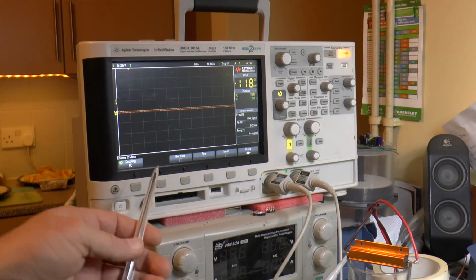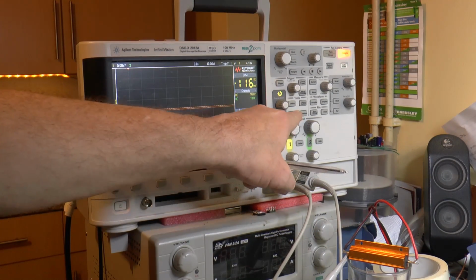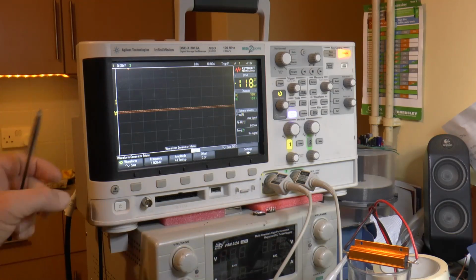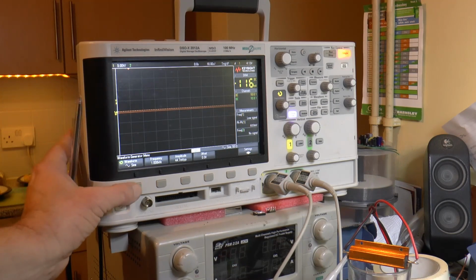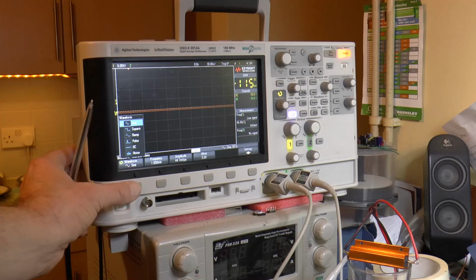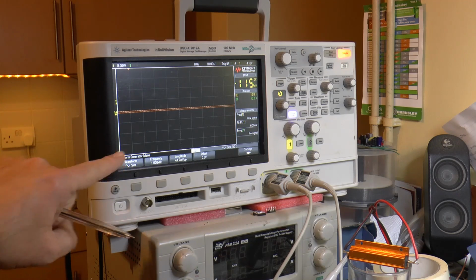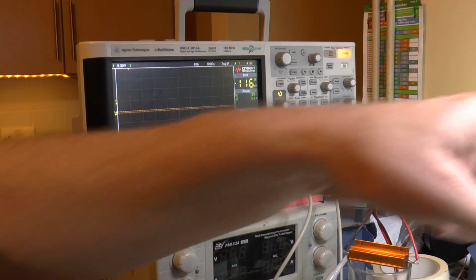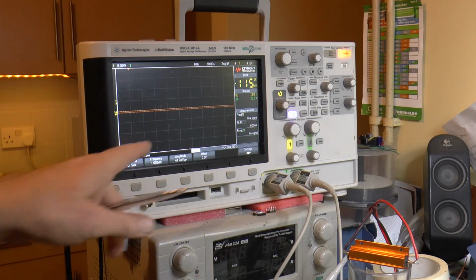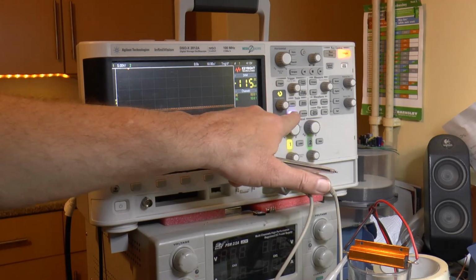this Keysight oscilloscope, it's got a fantastic waveform generator. You have to pay additional money, but let me show you. Sine wave, square wave, ramp, pulse, DC and noise. So it's far superior to this Analog Devices. Well, it costs a few hundred pounds for the software.